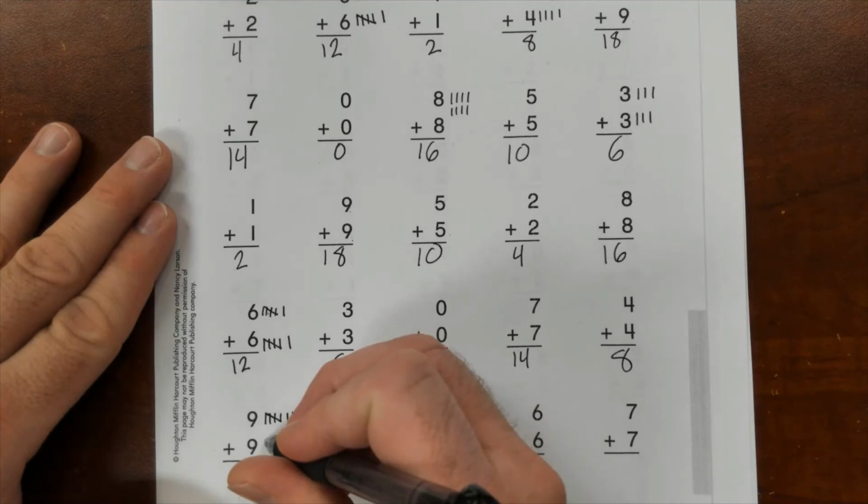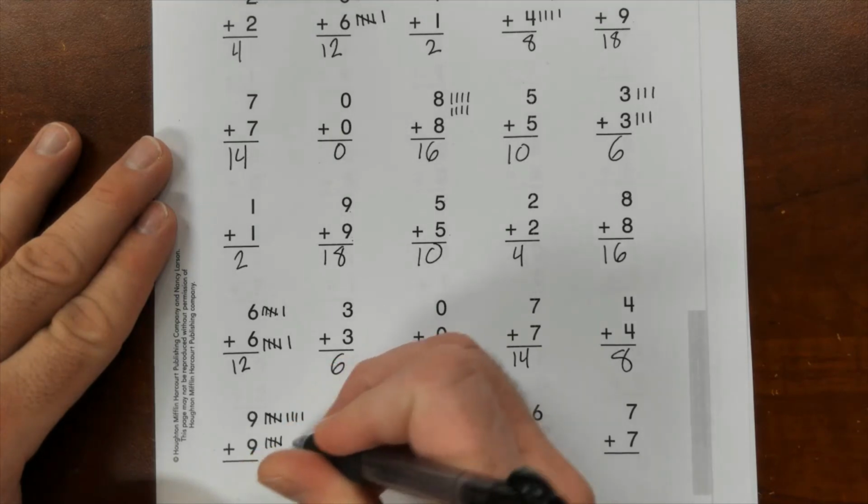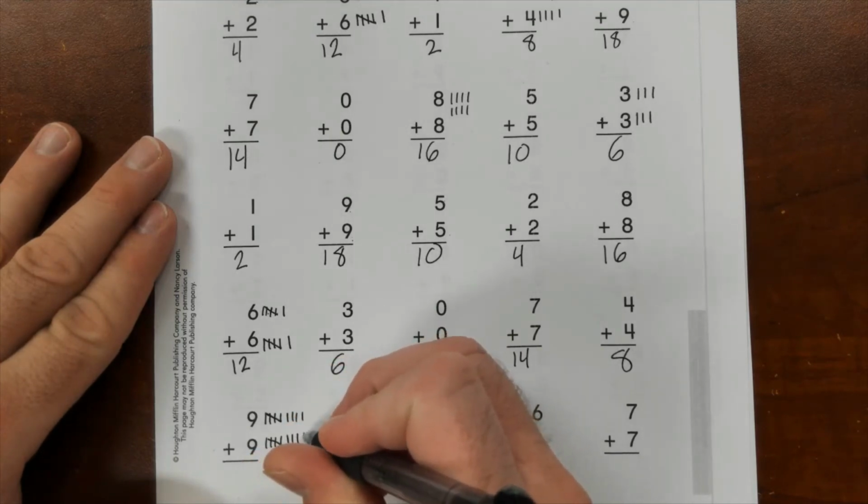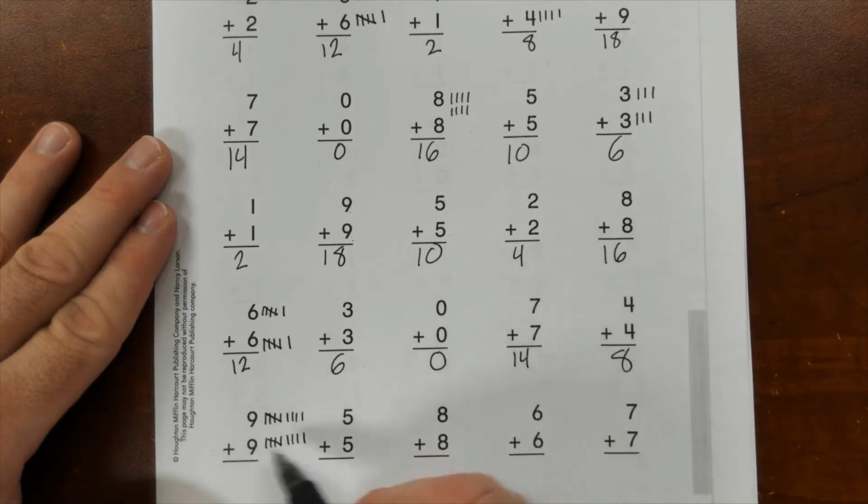So let's go ahead and count them. So we're at 9 here. We don't need to count all that. We just know that's 9. We're going to start counting from 9. So we're at 9, 10, 11, 12, 13, 14, 15, 16, 17, 18. 9 plus 9 is 18. Good work.